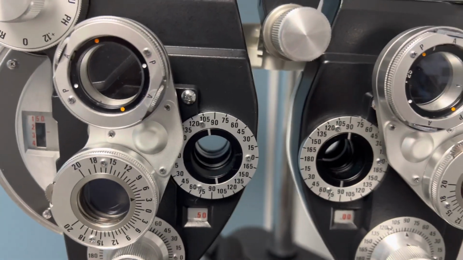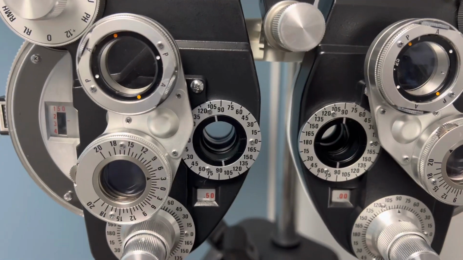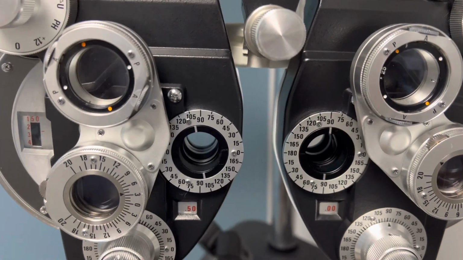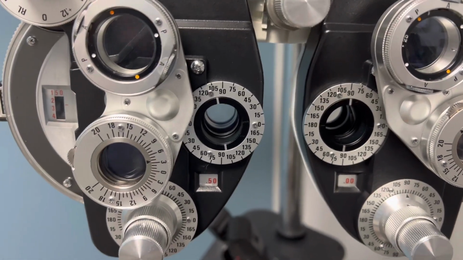So in general, when you're doing this, if things look the same, it means we're pretty close, and either one of those lenses is going to help you see better. So hopefully that helps you understand a little bit more about what's going on, and hopefully you feel like I'm not trying to trick you when we're doing this exam.